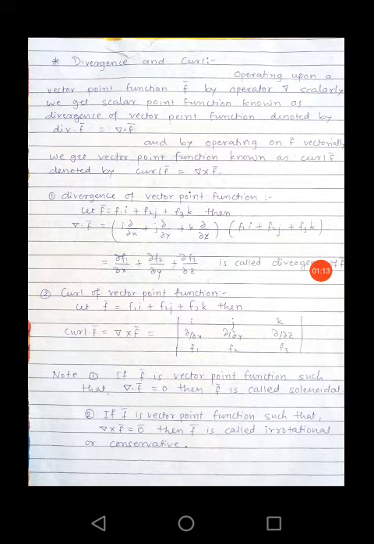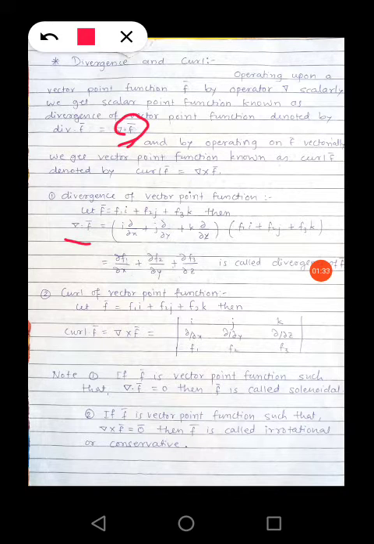First, the divergence of a vector point function. Let f bar be equal to f1 i plus f2 j plus f3 k. Then the divergence of f bar is denoted by del dot f bar. Del dot f bar is nothing but i dou by dou x plus j dou by dou y plus k dou by dou z, dotted with the given vector f1 i plus f2 j plus f3 k. Now we are going to take the dot product of two vectors.